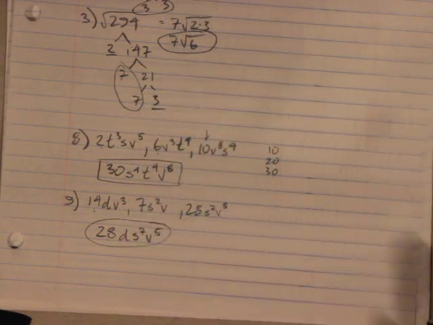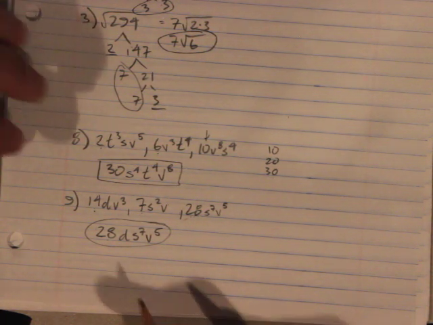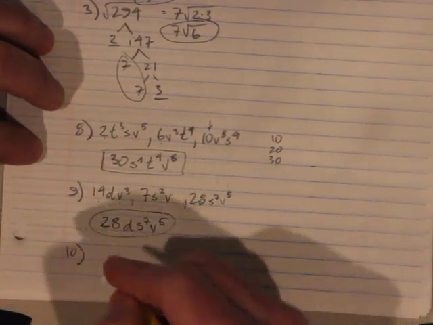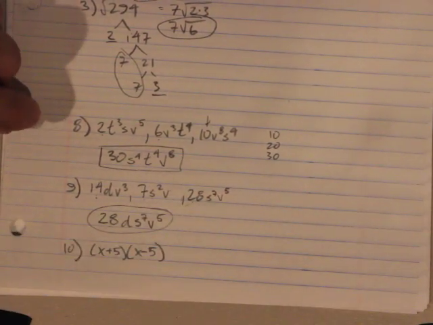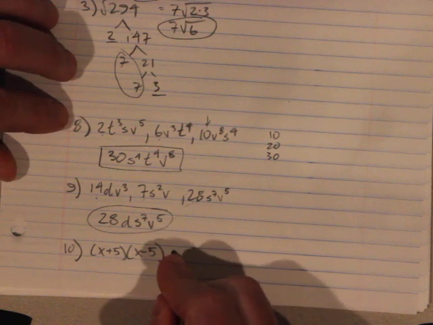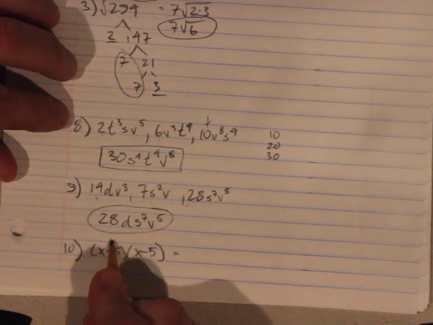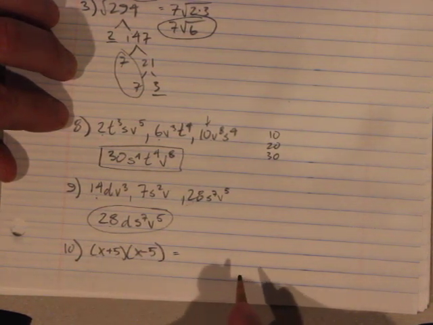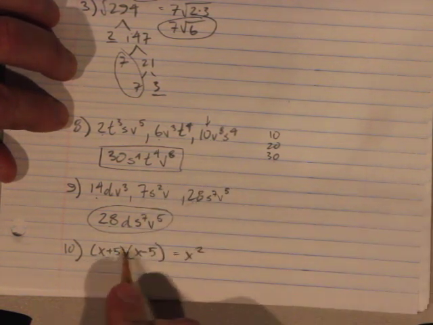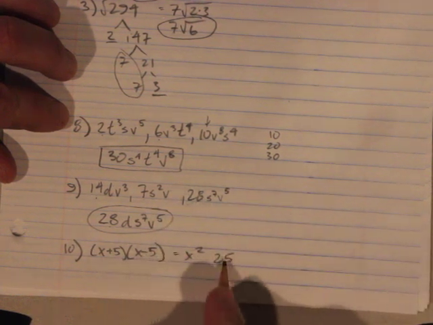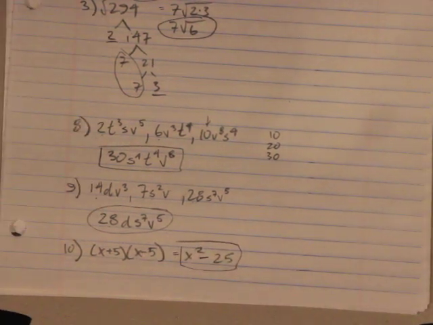And then we have number 10. Which of the following polynomials equals this? Alright, so we can do number 10 right here. I've got x plus 5, x minus 5. This is a difference of squares, and so it's multiple choice in the book. But when I have a difference of squares, I have the same binomials, except for one is plus and one is minus. Otherwise, they're exactly the same. And so all I do is I square the one on the left, that's x squared. I square the one on the right, that's 25. 5 times 5 is 25. And then I put a minus between those two. There it is, x squared minus 25.